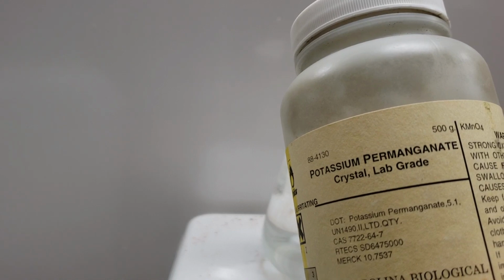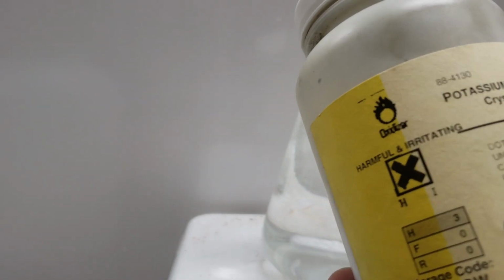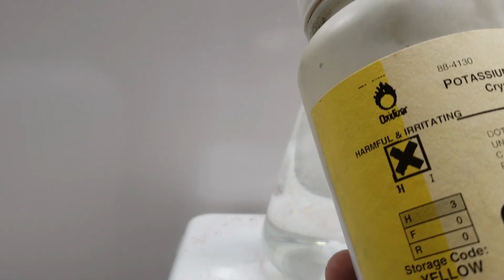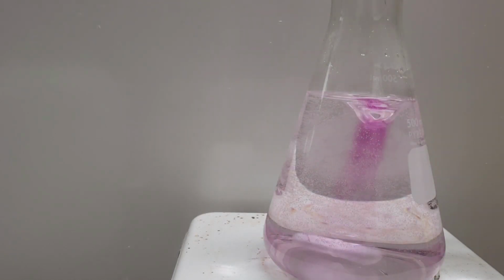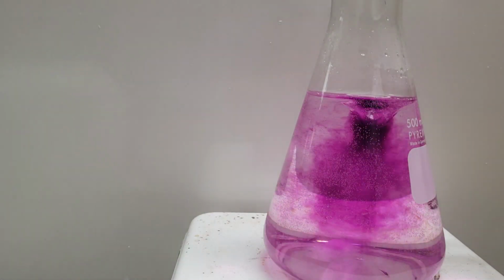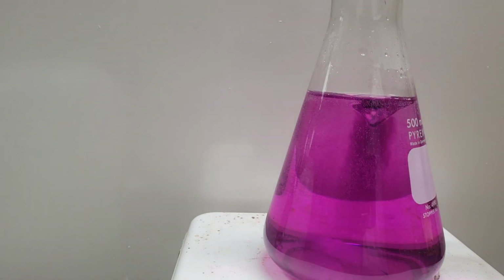I'm going to add potassium permanganate, which is KMnO4. It's in the +7 state. So this is our starting material. You can see I'm not adding a lot of it at all, just the tip of a spatula. Kind of cool to see it stir in there with the vortex.